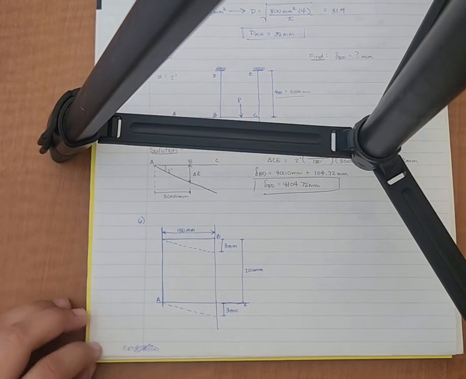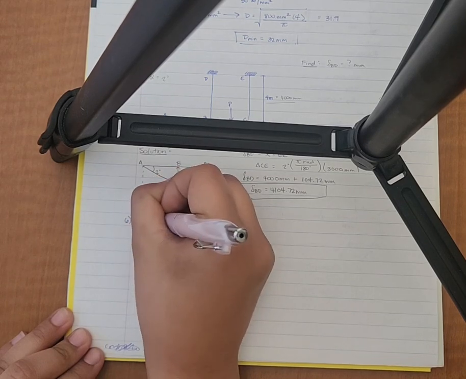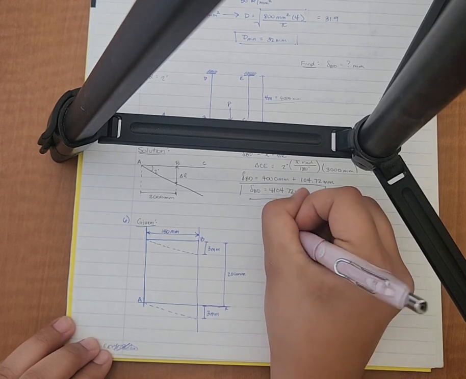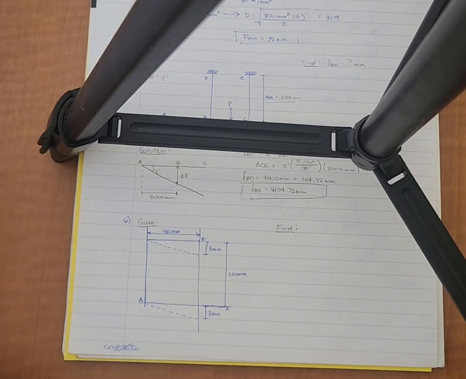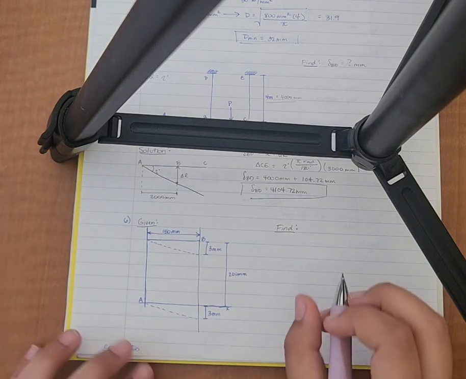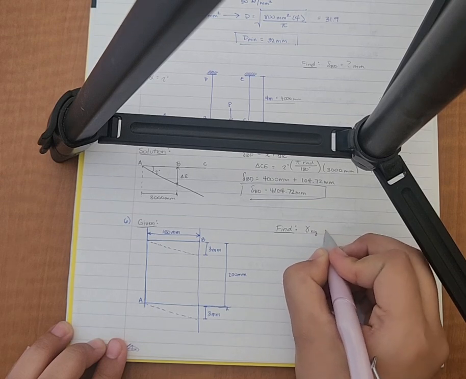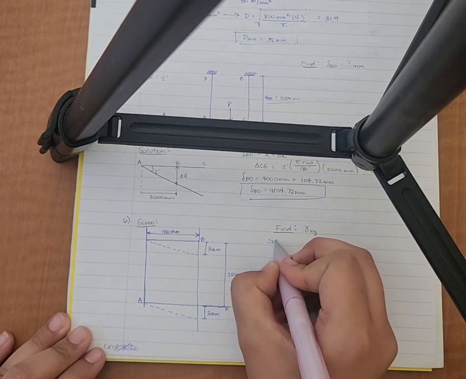Okay, moving on to number 6. This is our given figure. They are asking us to determine the average shear strain. So that's this gamma XY in the plate. Okay. So moving on to the solution.